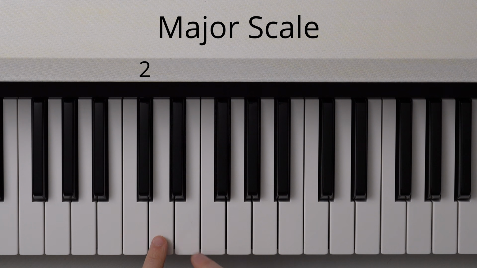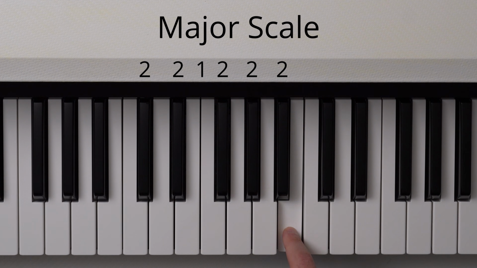And then same thing from D to E, we're going up 2 half steps. From there, we only go up 1 half step from E to F, but then we're back to 2 half steps from F to G. And then G to A is also 2 half steps. A to B is also 2 half steps. And then 1 half step up to the C at the very end here.